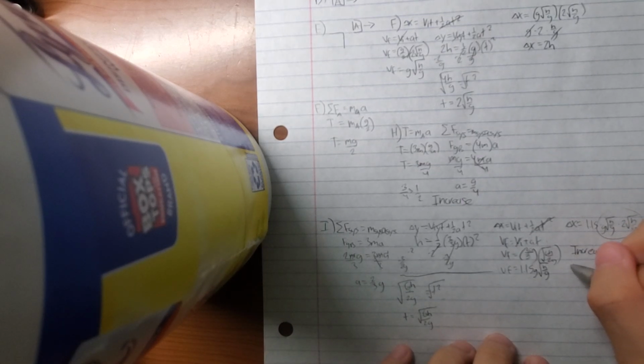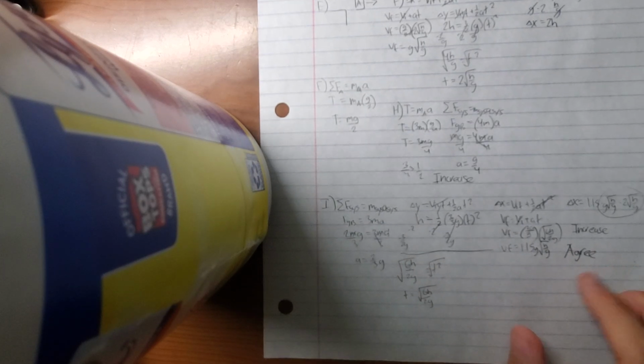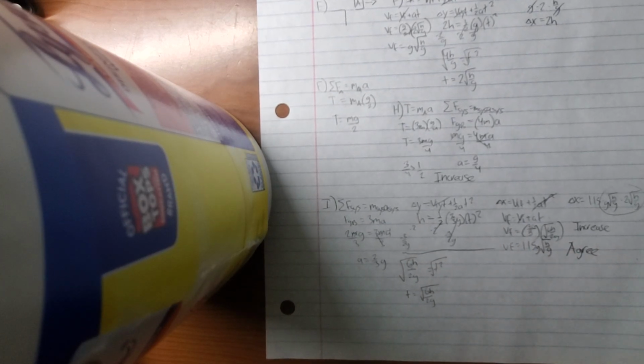So I do agree with the physics student that our answer in part F will increase. But you could have just looked at it and seen that the acceleration is going to be faster and then made a guess. But I agree. That's it.